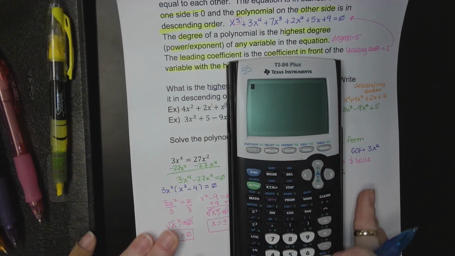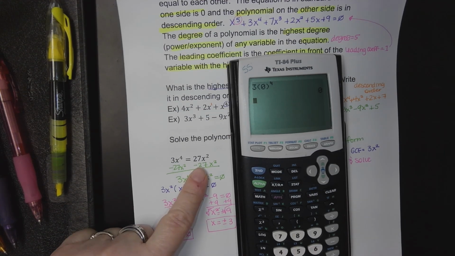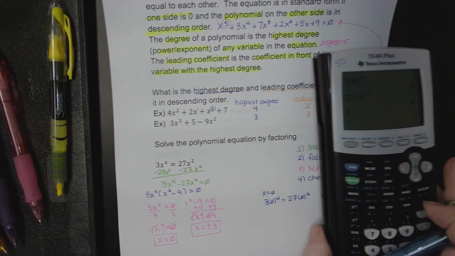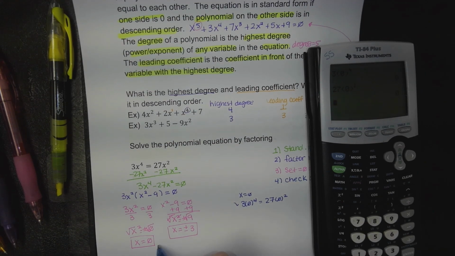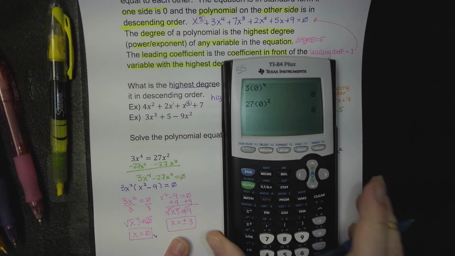On this side, maybe you'll be able to see it. Okay, there we go. So if we say 3 times 0, raised to the 4th power, that equals 0. And then we can do the 27 times 0 squared. That equals 0. So 0 equals 0. We can just put a little tick mark here, and it's good. And we can do that for a positive 3.